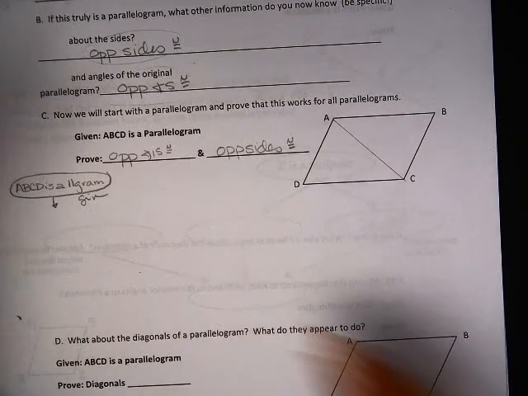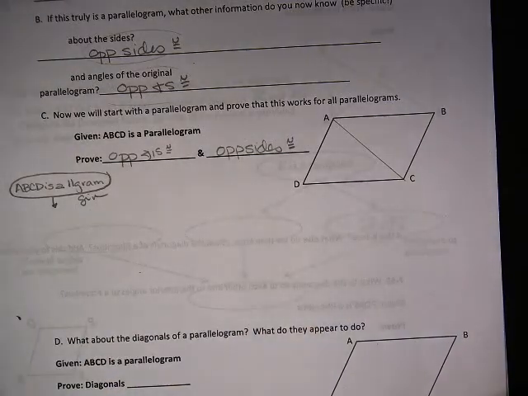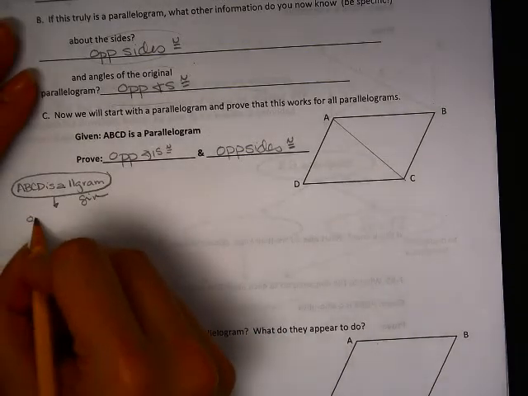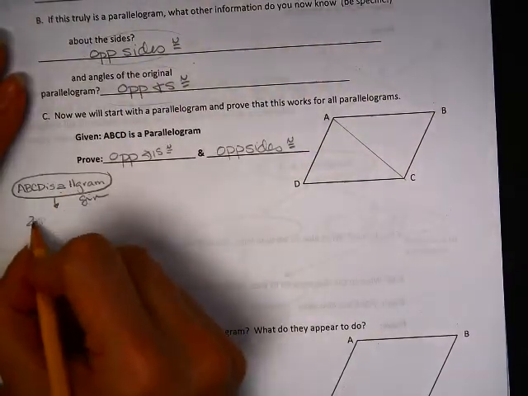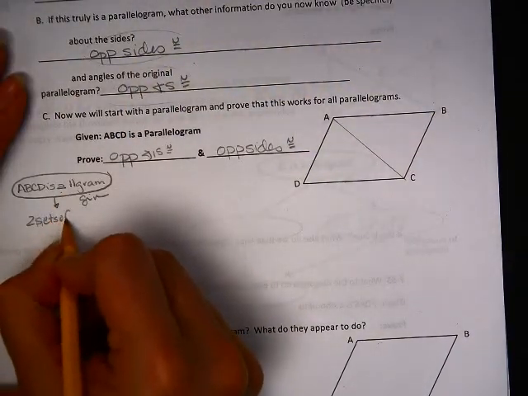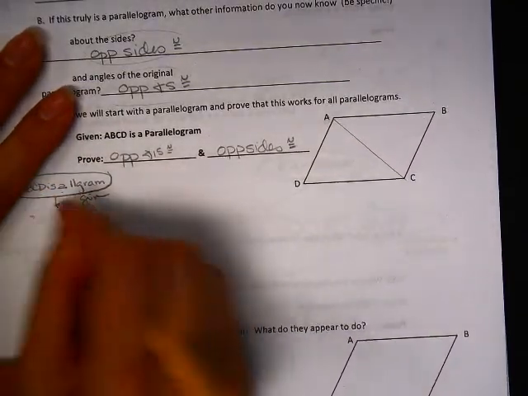When I am doing these proofs, if I haven't gotten any theorems yet, I always need to start with my definition. The definition of a parallelogram is that we have two sets of parallel sides.